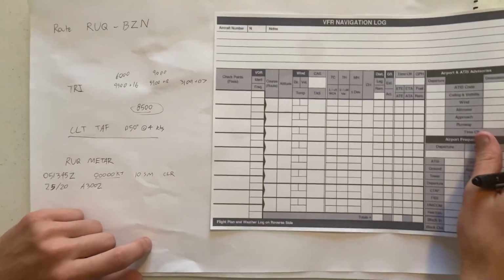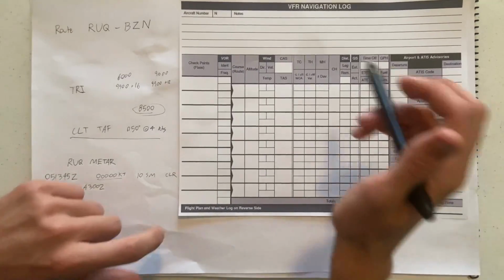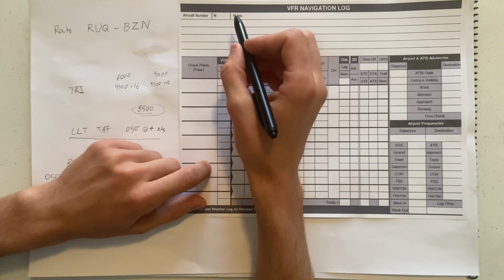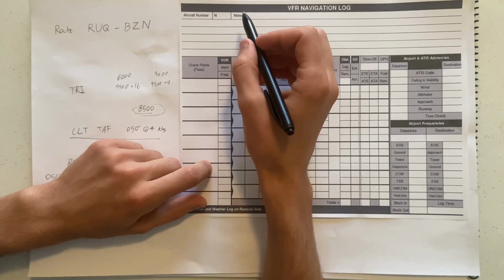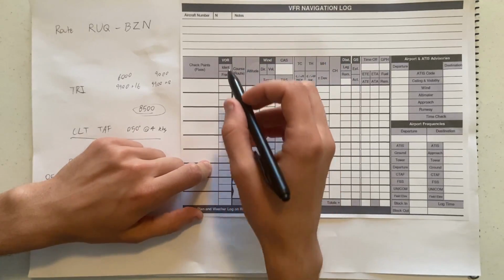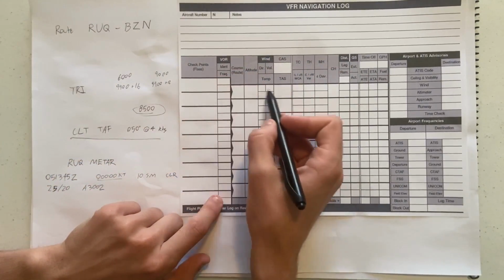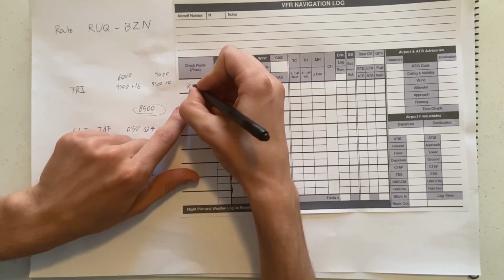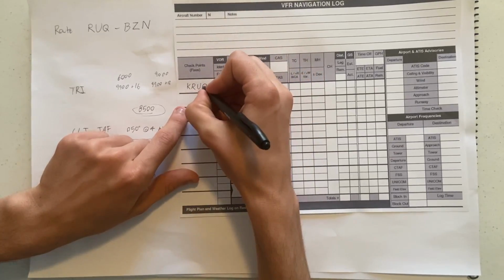But first, let's fill in our navigation log. So I'll bring this over. You would put in the tail number for the aircraft that you're using. I'm not going to put that in for this because we're going to be trying to plan this out for a few different kinds of aircraft, so I can show you how to do the calculation different ways. So your first checkpoint in your navigation log is our departure airport. So that's our Romeo Uniform Quebec at Salisbury.